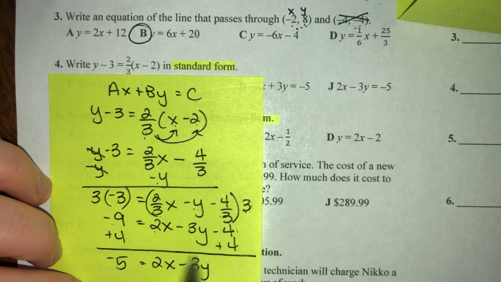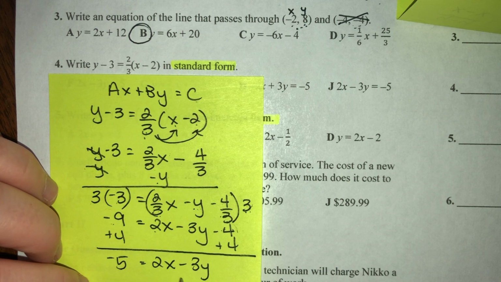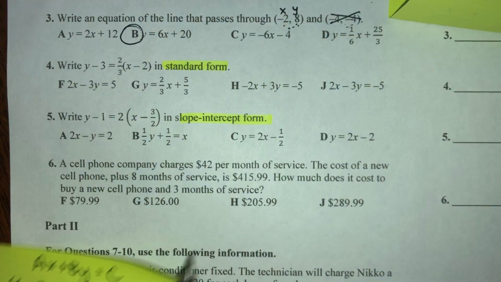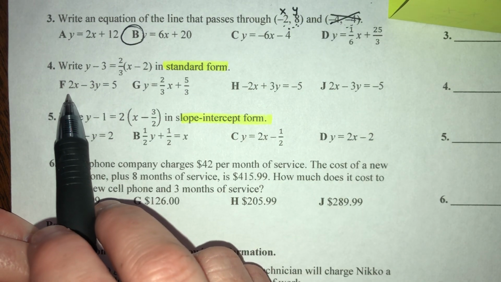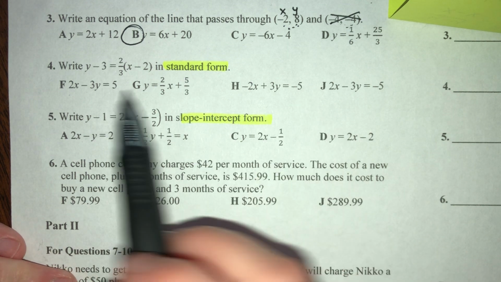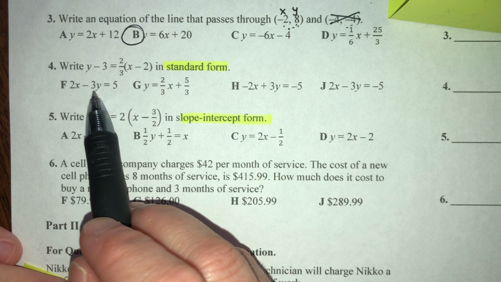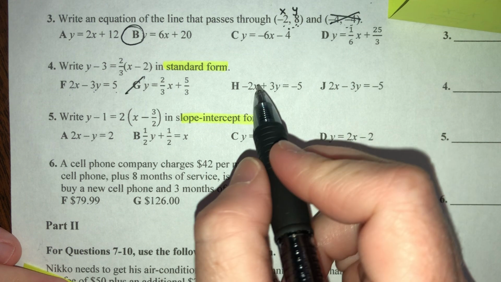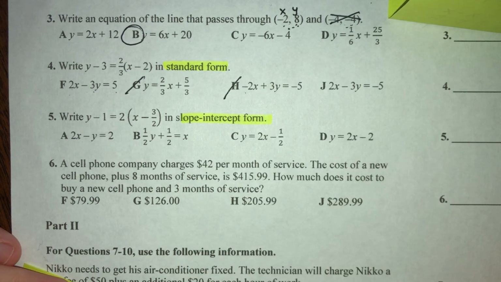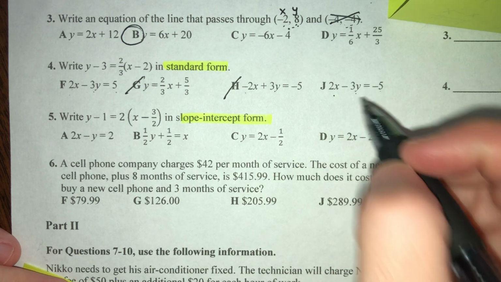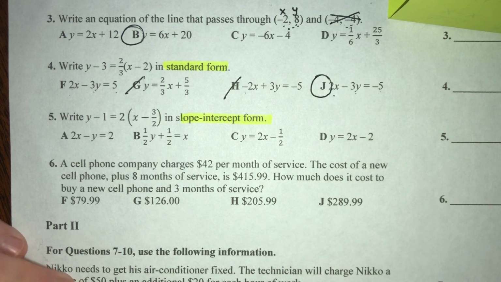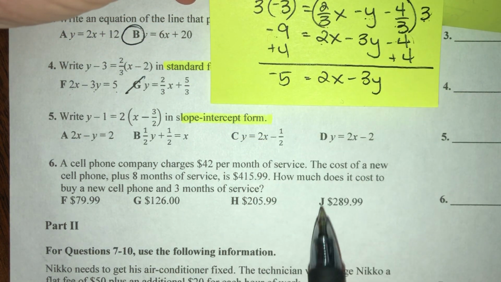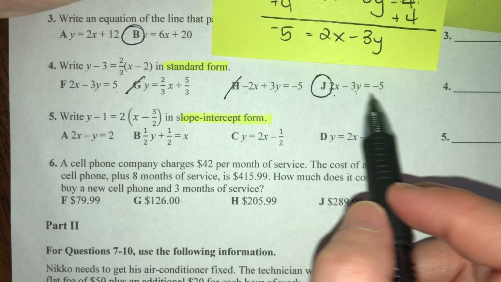I'm just going to flip-flop the two sides of my equal sign, and I'm going to have 2x minus 3y equals negative 5, sorry, not negative 5x, just negative 5. 2x minus 3y equals positive 5. That's not it. This is not in standard form. This has a negative sign in front, so that can't be correct. 2x minus 3y equals negative 5. That's my guy, J. That's what I got here. Same thing, right? I just flip-flop the two sides of my equal sign. Oops, wrong problem. Here, this one.